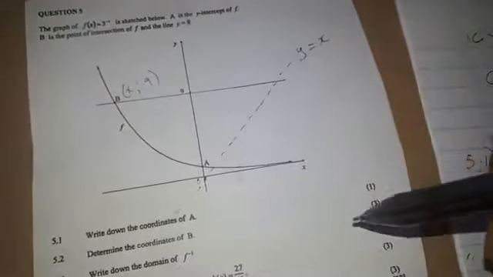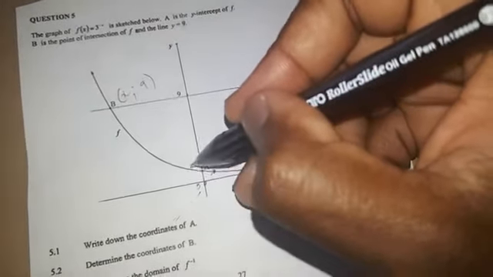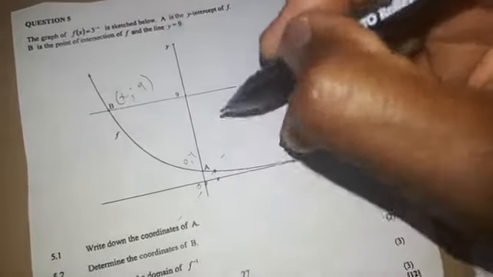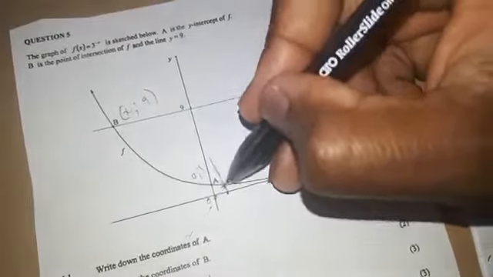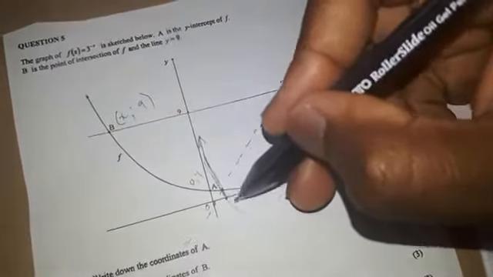If this is (0, 1), this point here would be (1, 0), and then it would go like that, and then it would go like this.